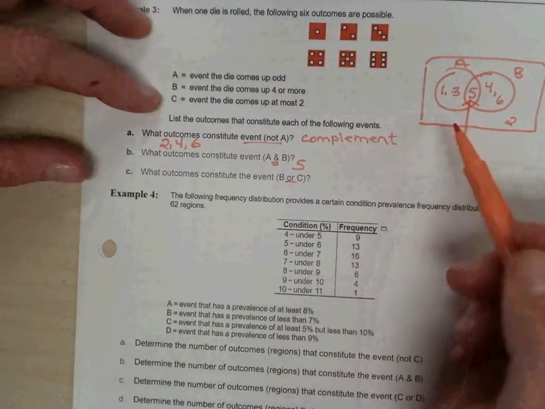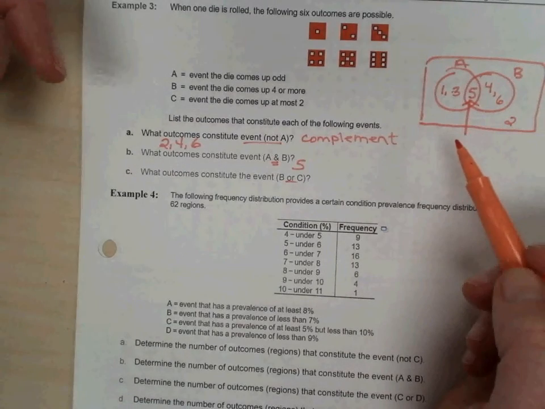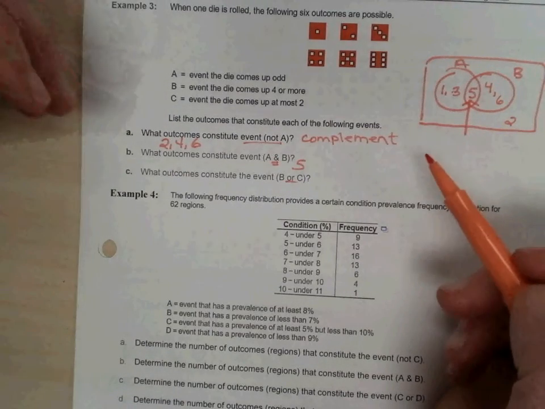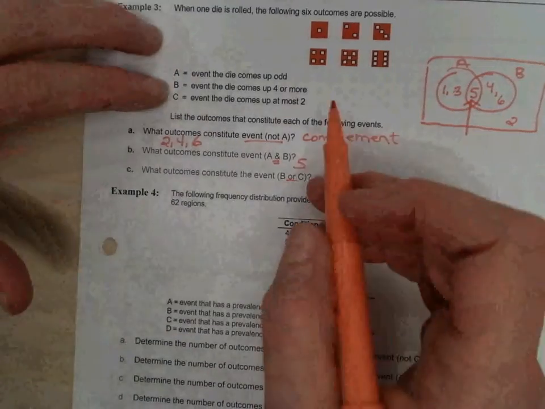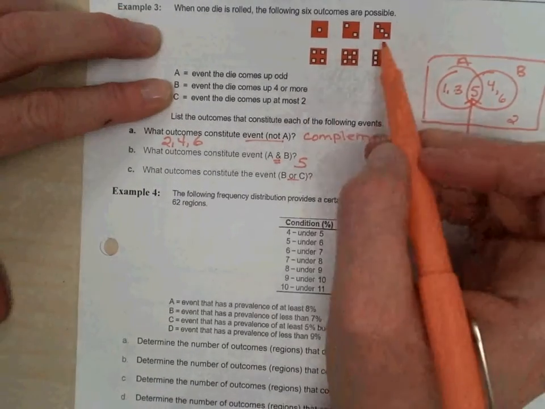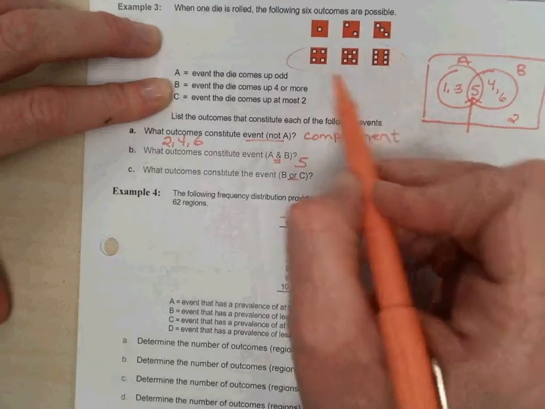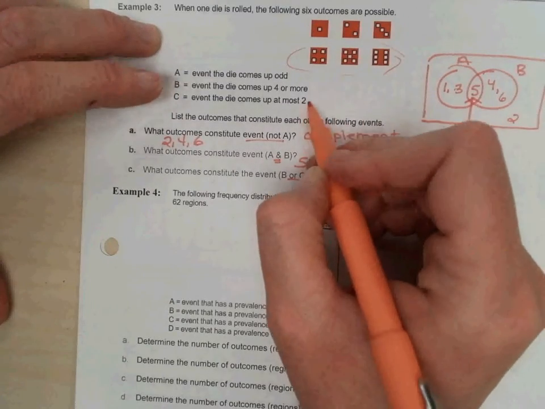Lastly, the or, the B or the C. B says 4 or more. C says at most 2. Do these have any overlap? In a Venn diagram, do the circles have any overlap? Yeah, right. So 4 or more would be all these guys right here, right?